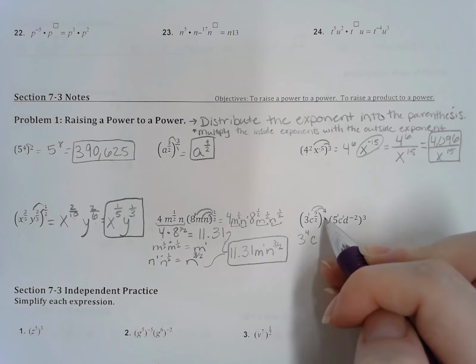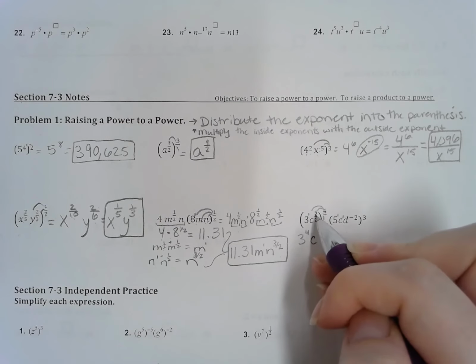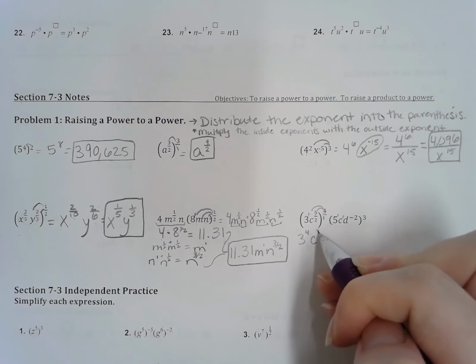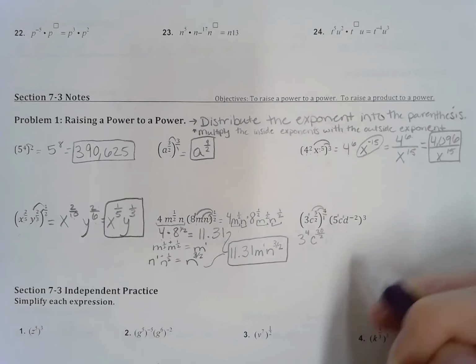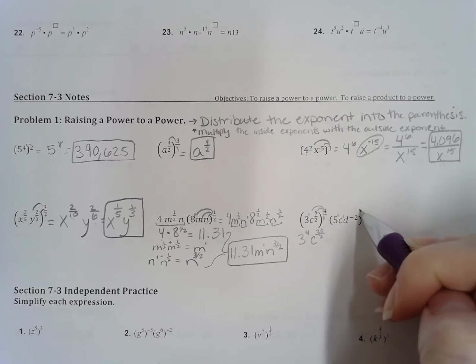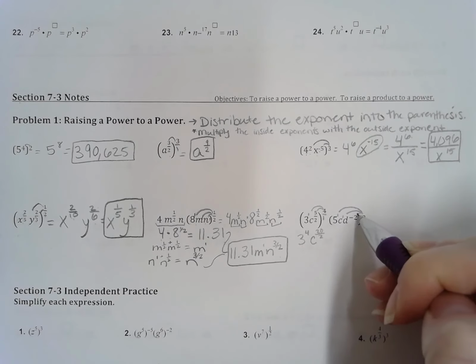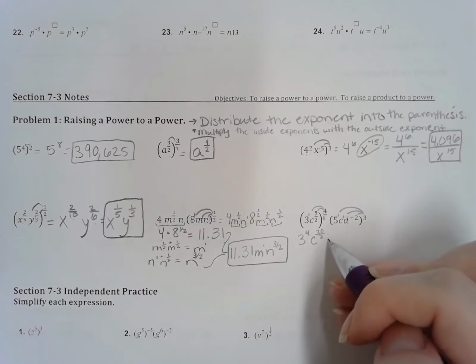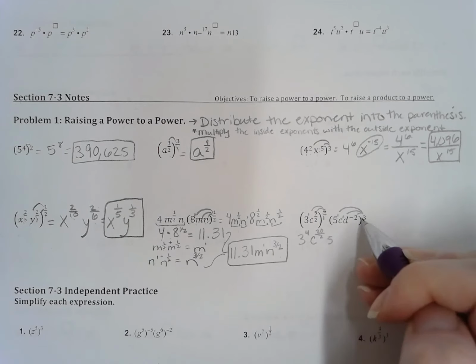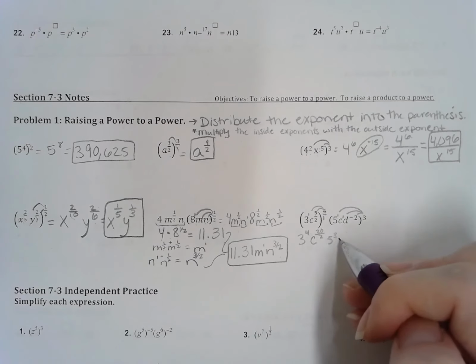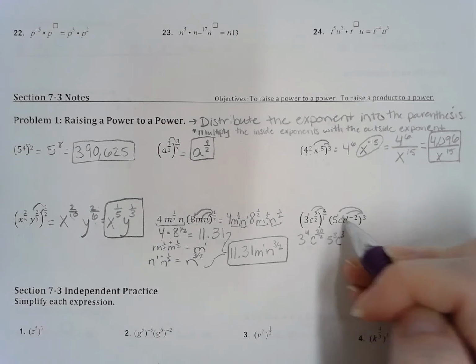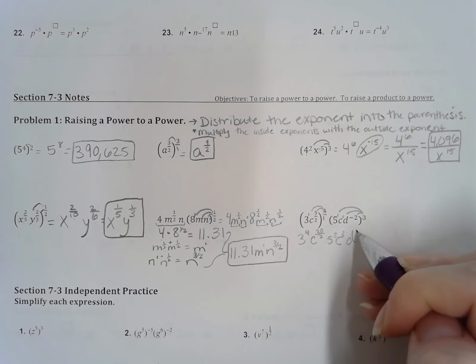C, well, again, going to make this a fraction. 5 times 4 is 20. 2 times 1 is 2. Now I go to this next parenthesis. I'm going to distribute this 3 into all 3. So 5, 1 times 3 is 3, so 5 to the 3rd. C to the 3rd, because 1 times 3 is 3. And d to the -6th.